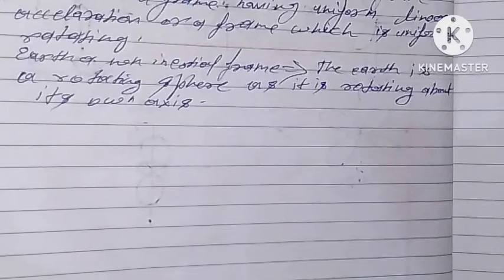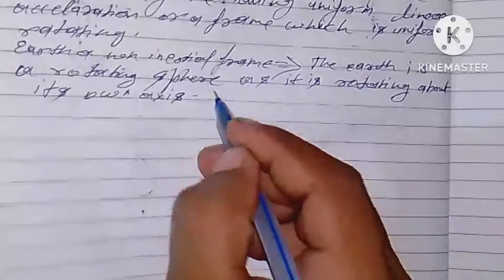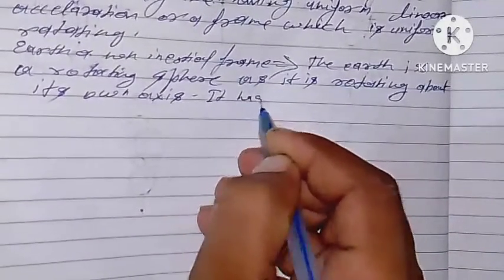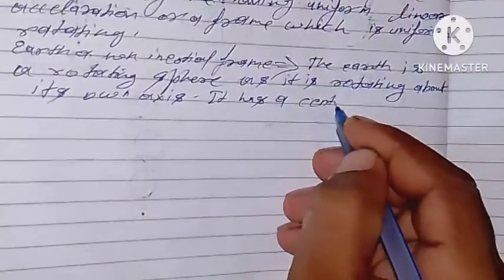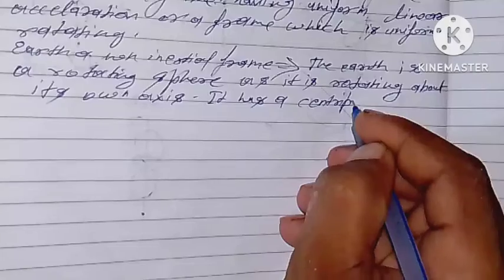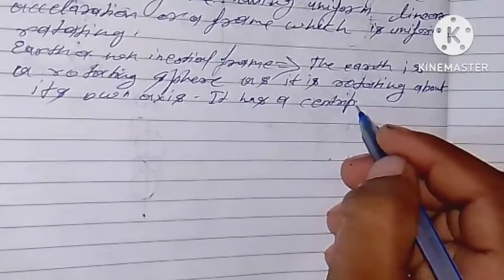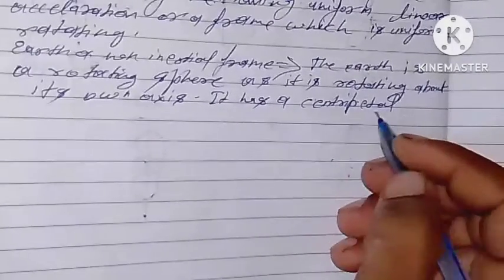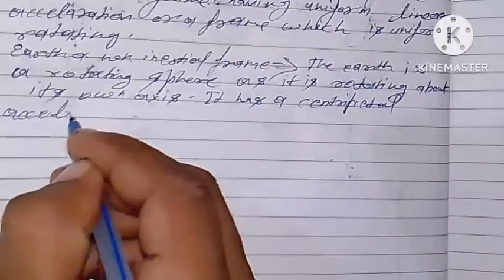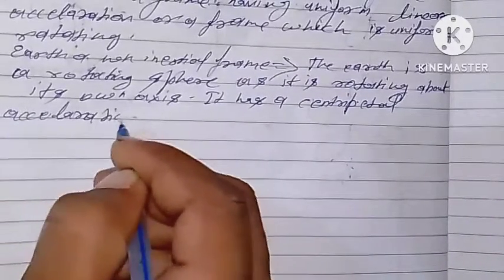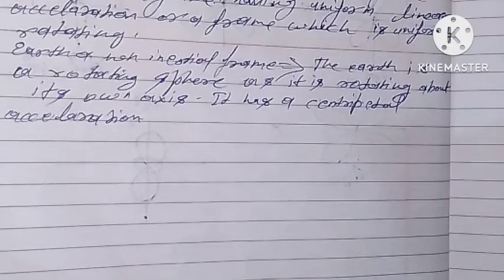It has a centripetal acceleration due to rotation.